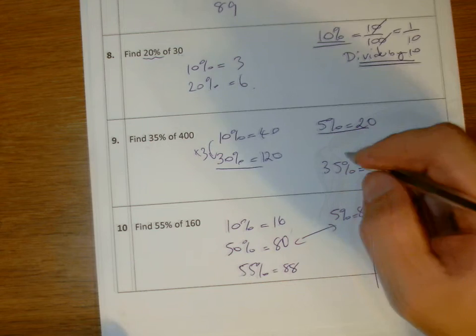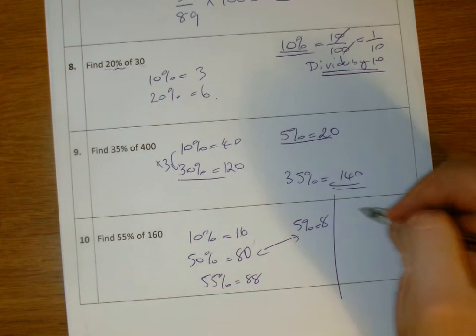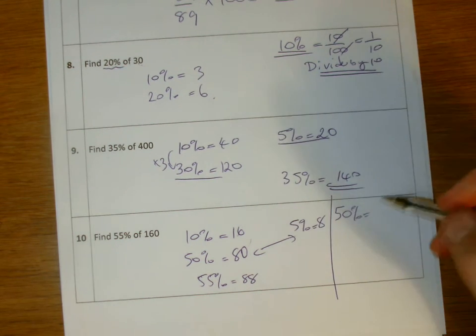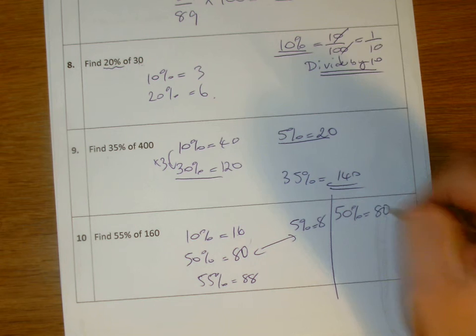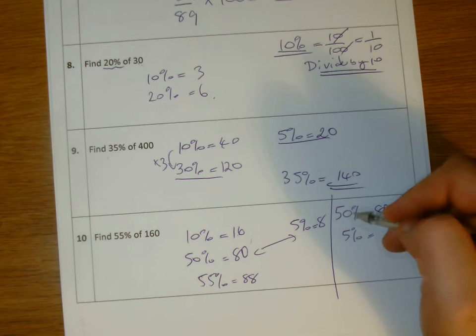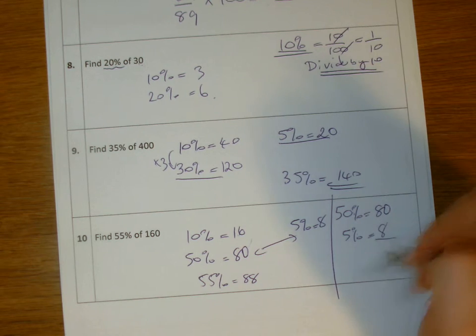Now there is another way of doing this. If you know your percentages well, you could just work out 50% first, couldn't you? 50% is half, isn't it? So half of 160 is 80, and then you could work out your 5%. You could even work from here to get 5%, because 5 goes into 50 10 times, so you could just divide that by 10. Divide that by 10, you get 8. So add them then, you get the same answer.